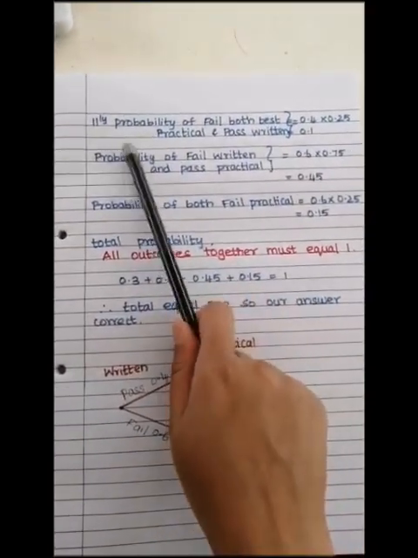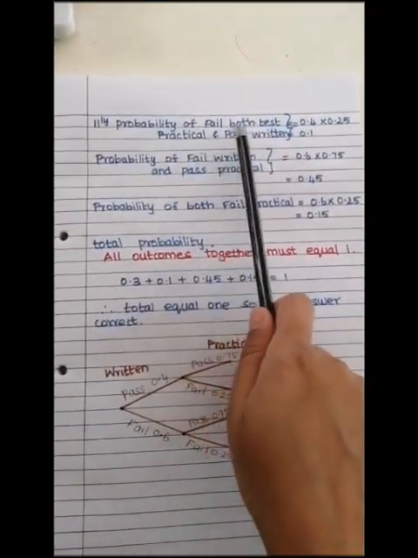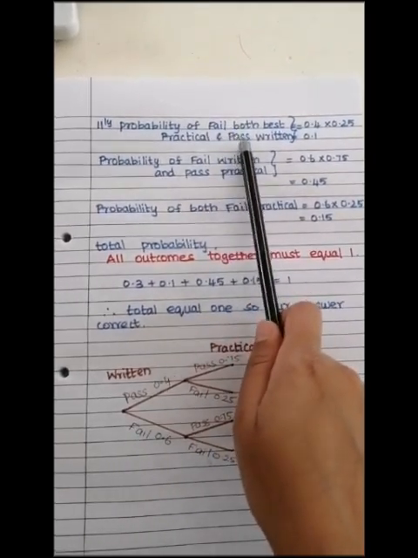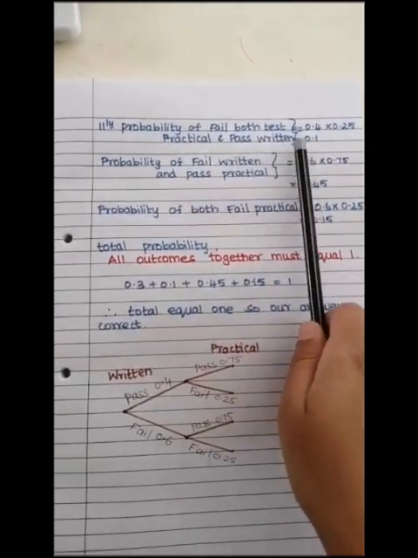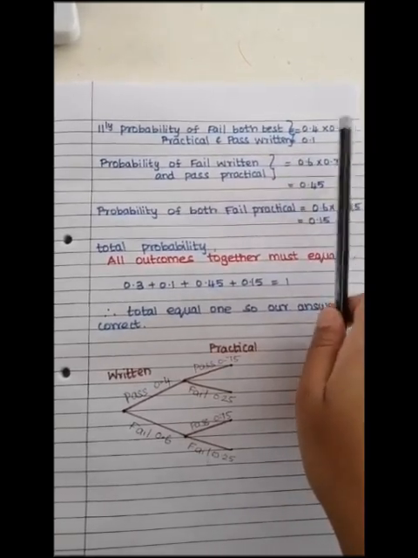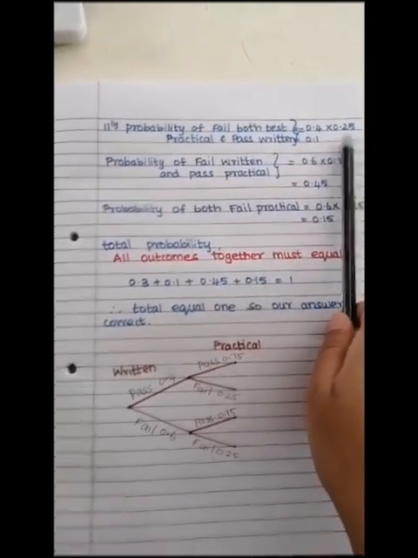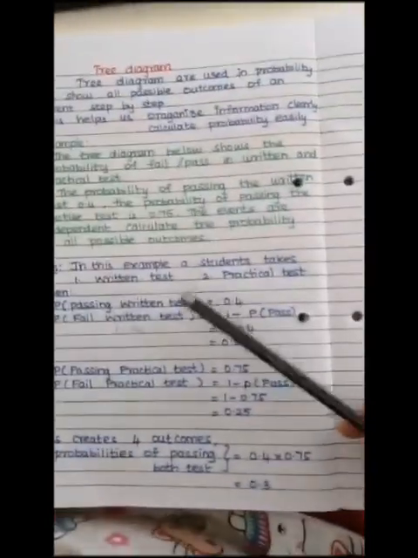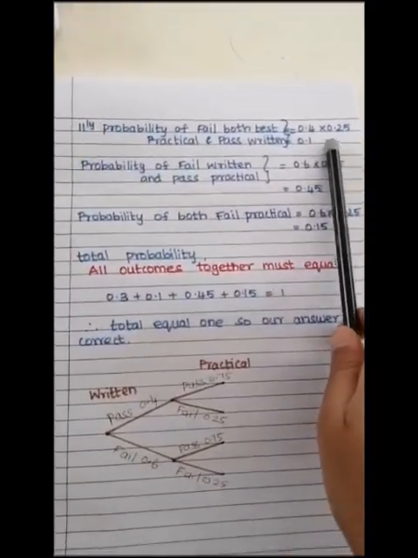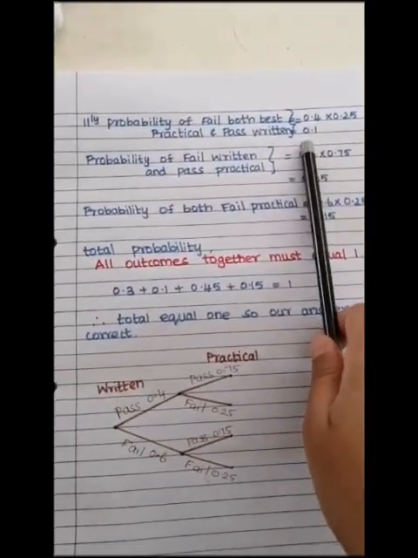Next, similarly, the probability of pass in the written test and fail in the practical test is equal to 0.4 times 0.25. That is 0.4 times 0.25, which is equal to 0.1.